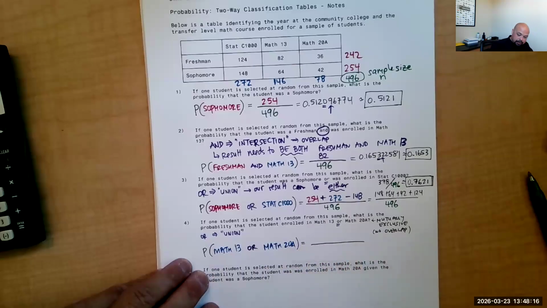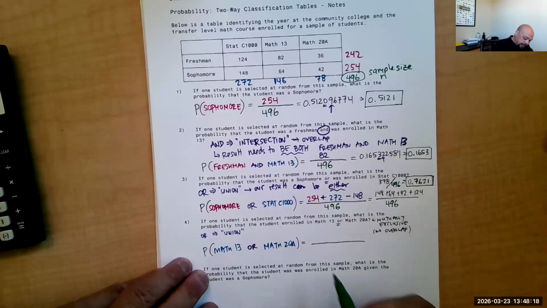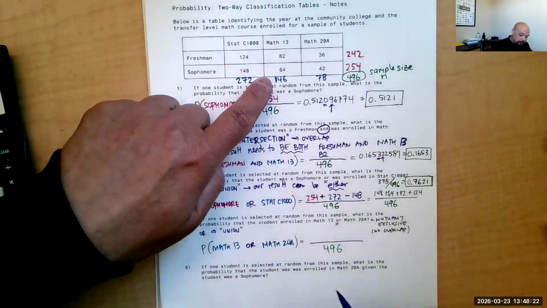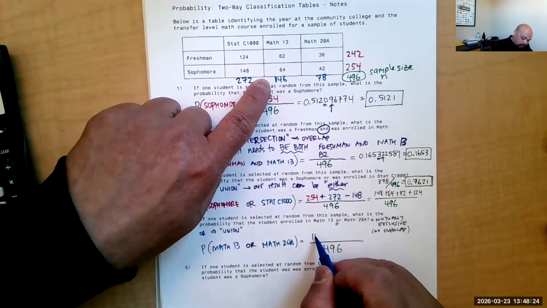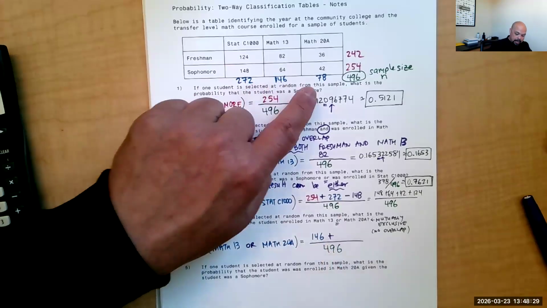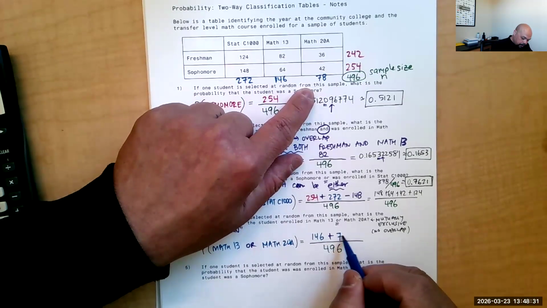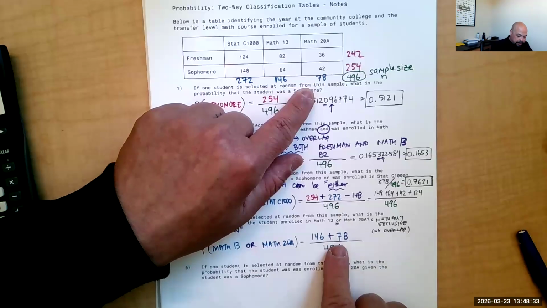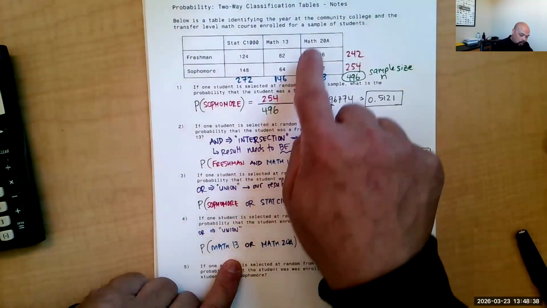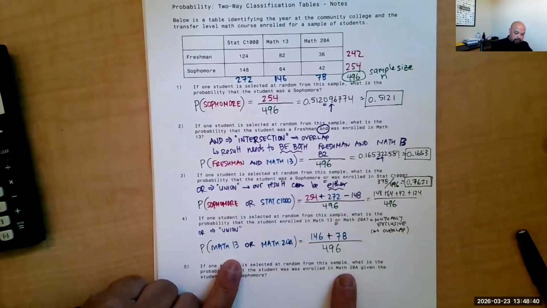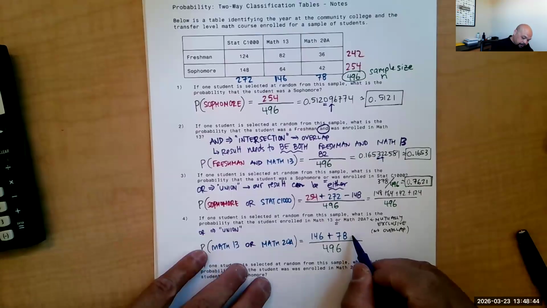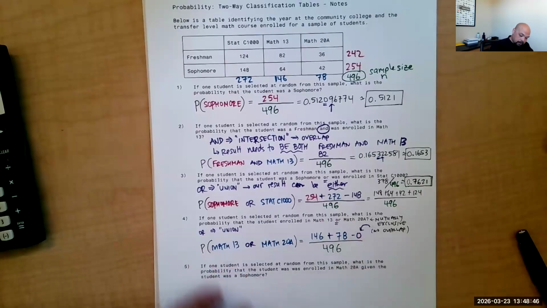When we do that calculation, again, we're still taking it out of the total, 496 students sampled. The number of students in Math 13 pre-calculus, 146, or Math 20A, 78 students there. But notice, there's no place where these columns overlap. If we were to bring in that overlap intersection, minus 0, right?